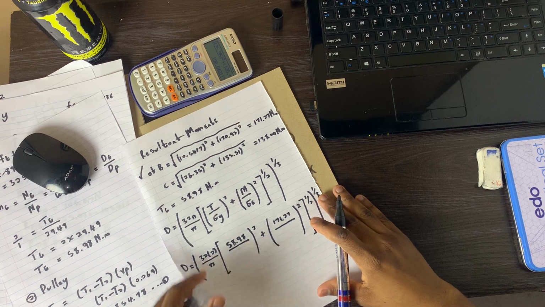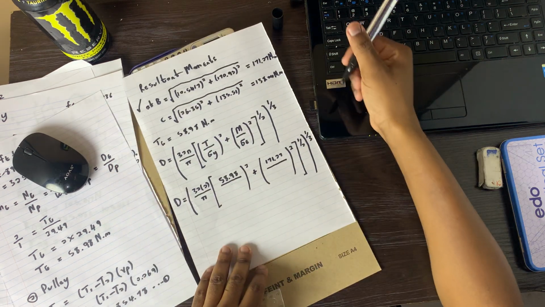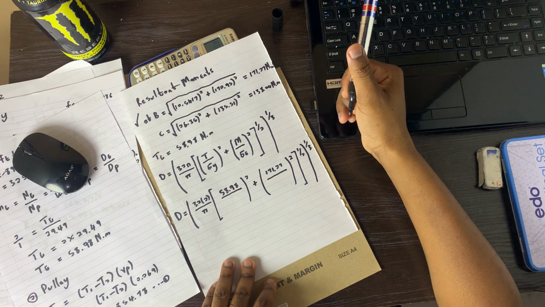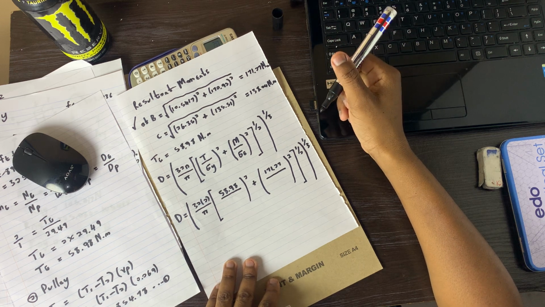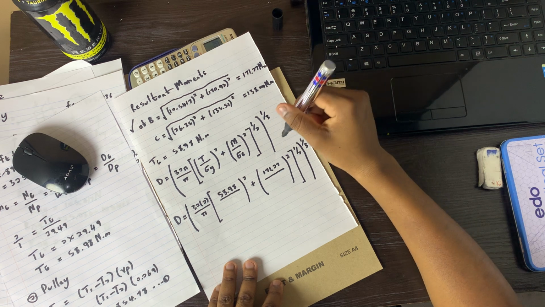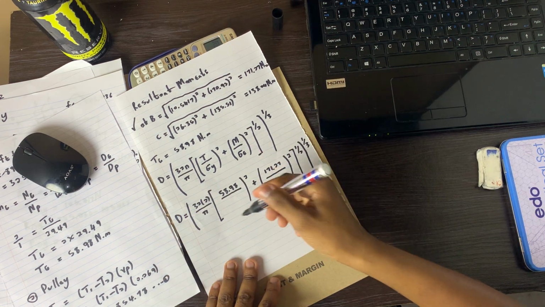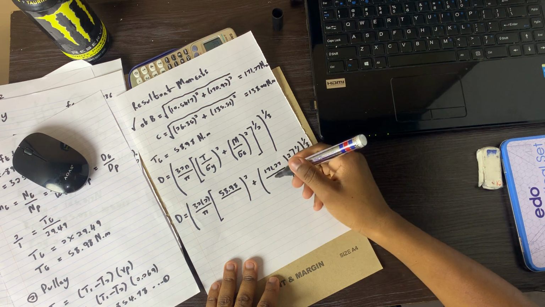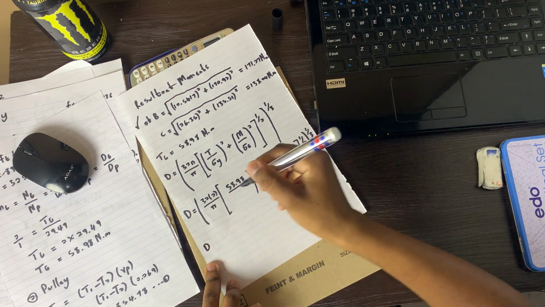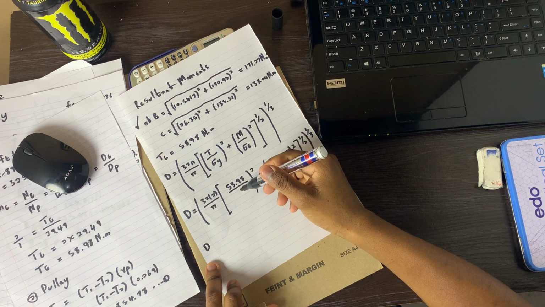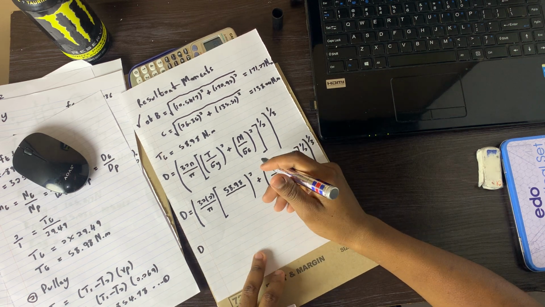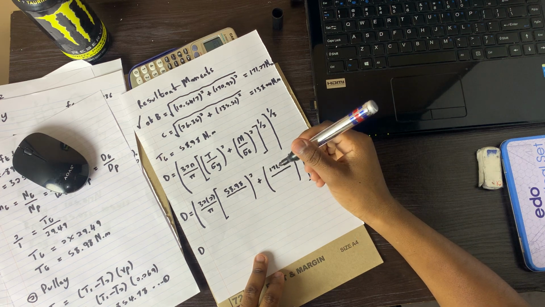Here the endurance stress is not written, but they should give the endurance and the yield. I didn't write it anyway, but you just plug in the yield stress and the endurance stress, and you find your diameter. Bro, I can't see what the yield stress is, but it should be given.